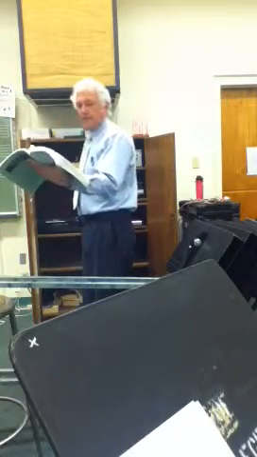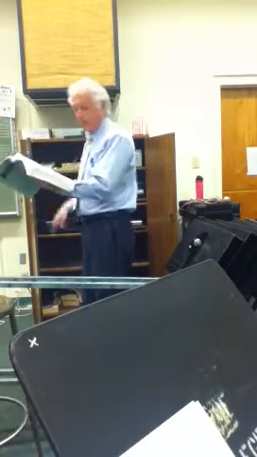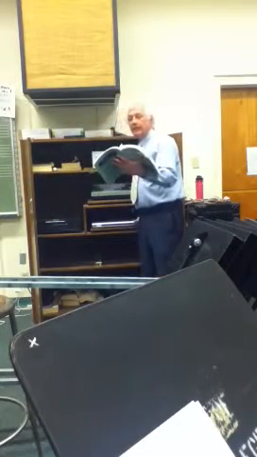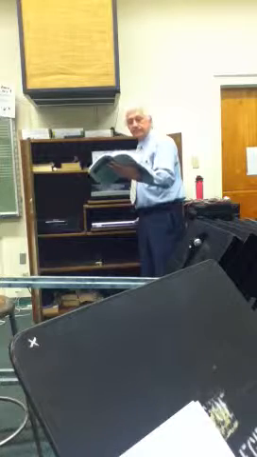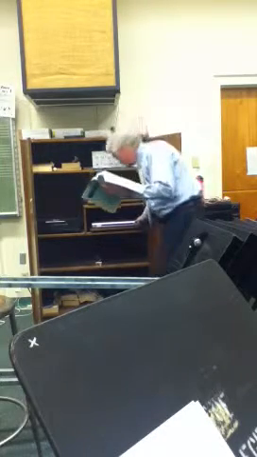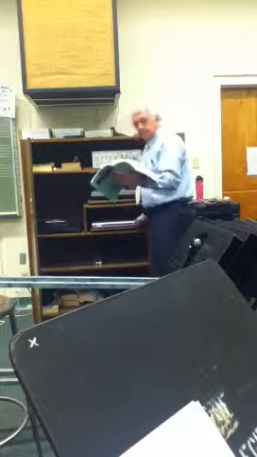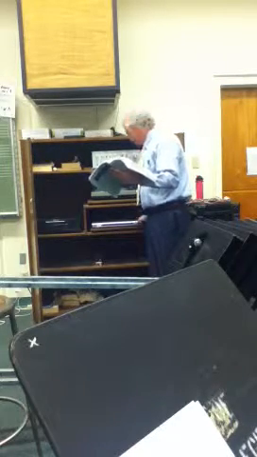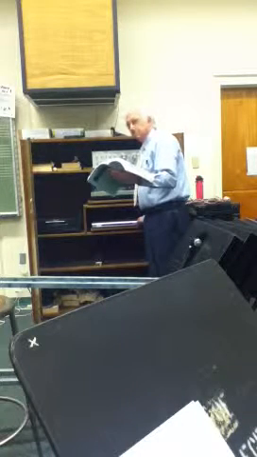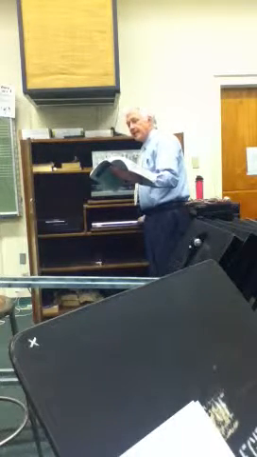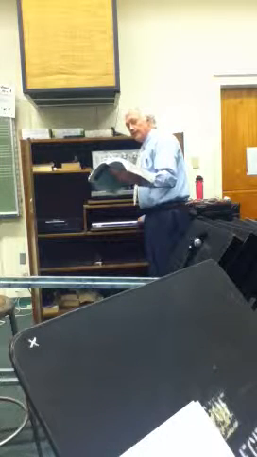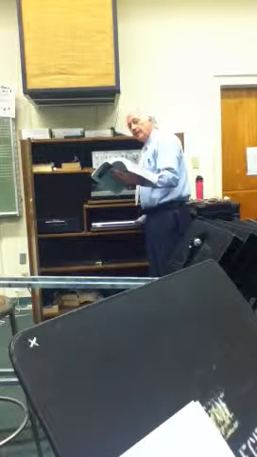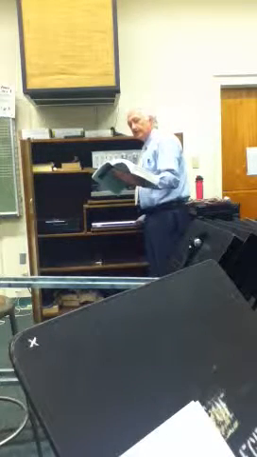The next example looks like the bottom of page 374. This is the pentatonic scale. So all of these notes are being played on the black keys of the piano. Next one's the next page, the medieval modes. So here's some modal music on the piano. This is Lydian mode.